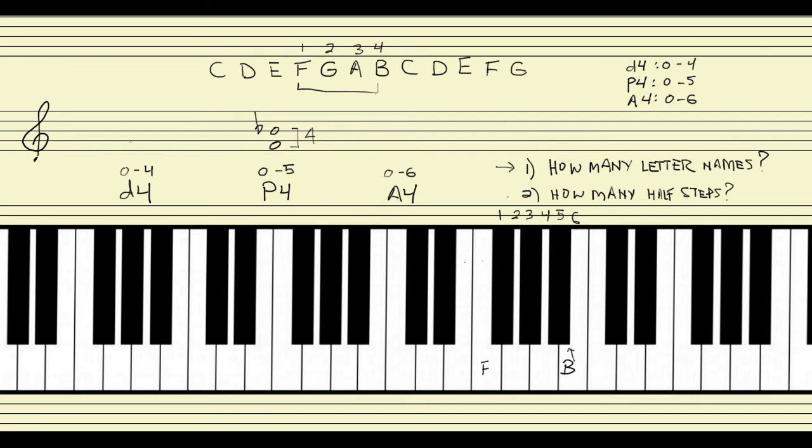Okay, the diminished fourth. Let's see if we can make a diminished fourth. Let's make a diminished fourth starting on G. Now we know that a diminished fourth is a fourth that has 4 half steps. So again, let's go back and let's answer our 2 questions. How many letter names? Question number 1.